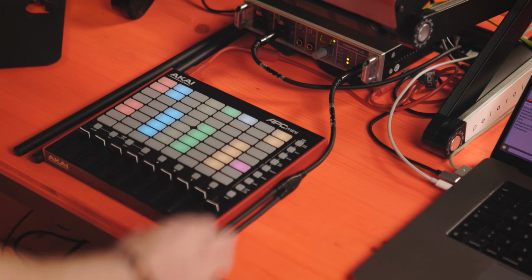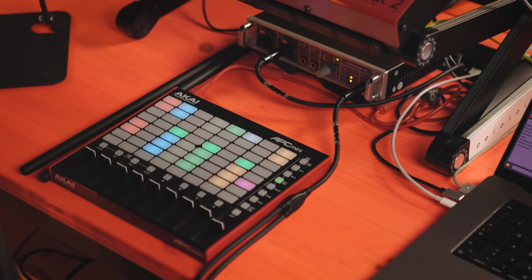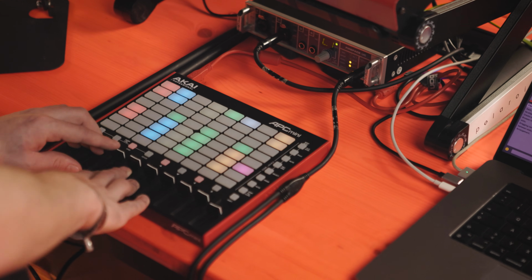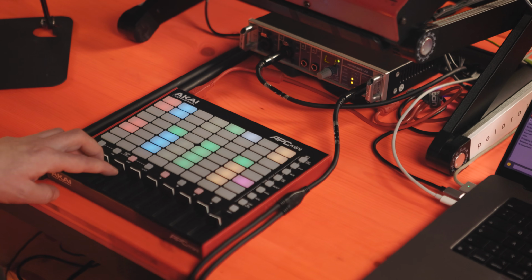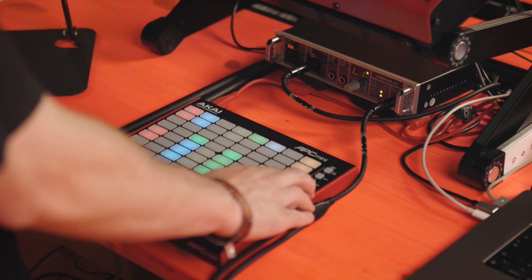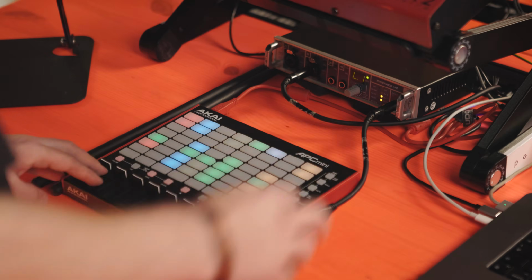And of course, I can launch a scene, for example, the intro scene here. I can put the volume down here. And of course, I can launch the next scene and go through it.